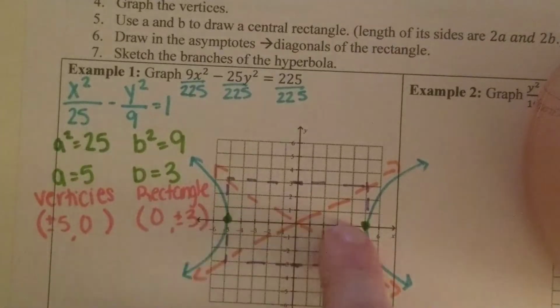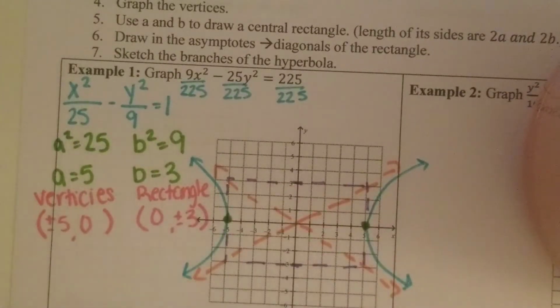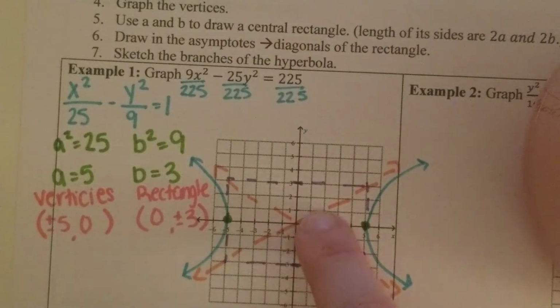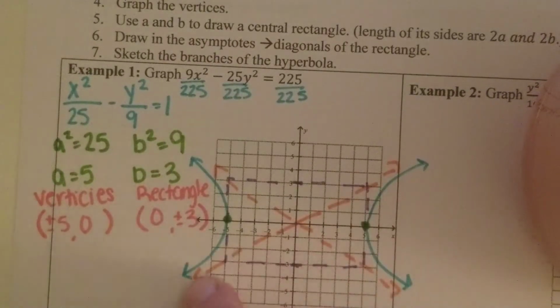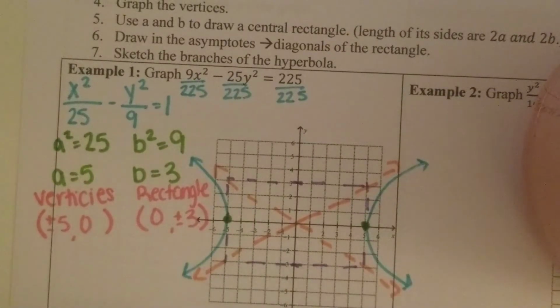These are your vertices, so you put dots. With your rectangle, you put little dashes, and then you make a box connecting those 4 points. To make your asymptotes, you start at the origin, and you make your dashed lines going to the corner of your rectangle. Those are your asymptotes. Now to form your hyperbola, your 2 swoops, you start at the vertex, or your vertices, and you go towards the asymptotes, but never ever cross them. We are going to do this one more time.